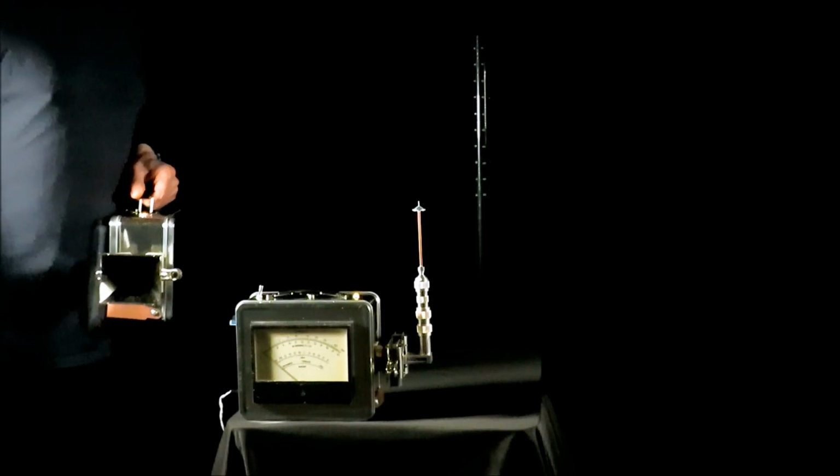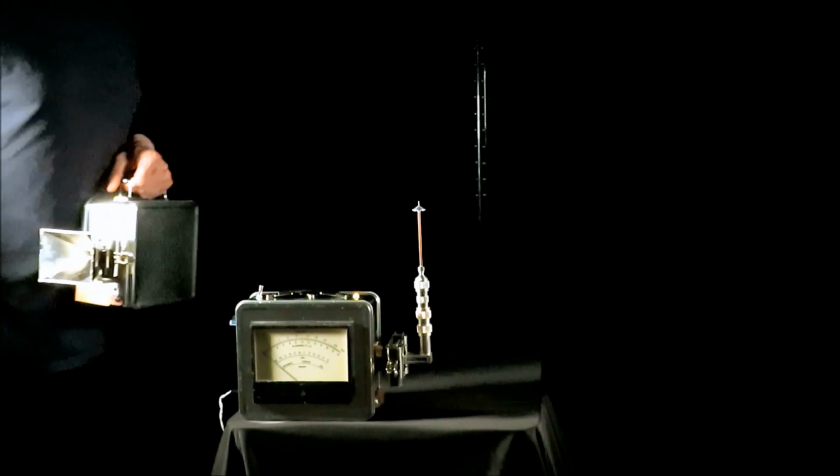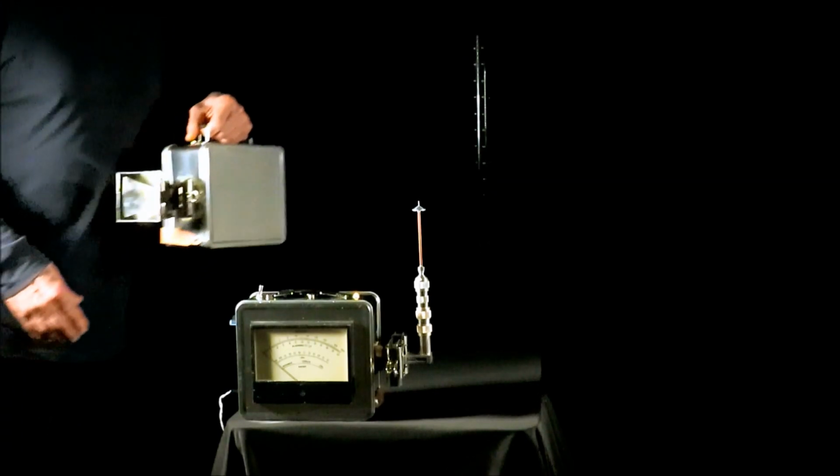Let's have a look at this quarter wave 10 GHz ground plane. It should be strongly vertically polarized.